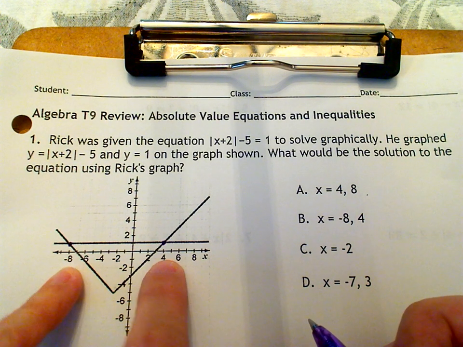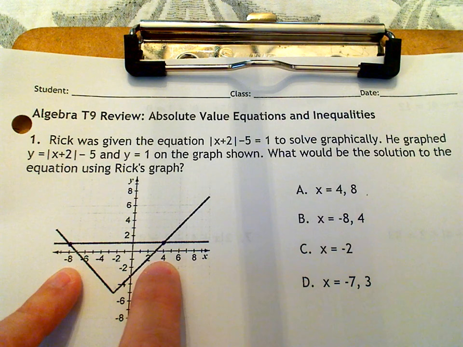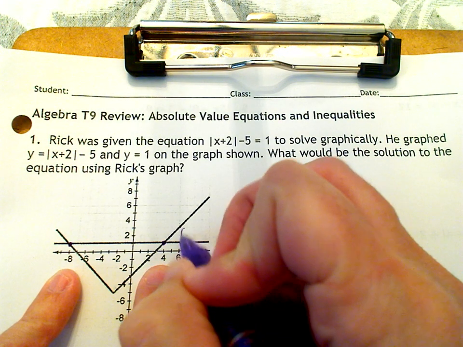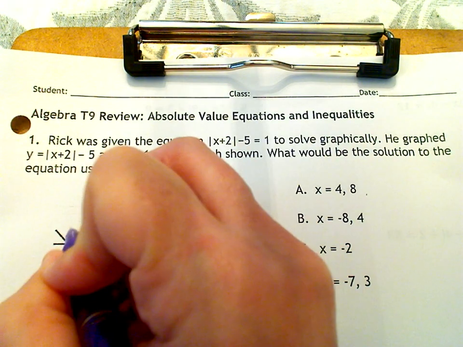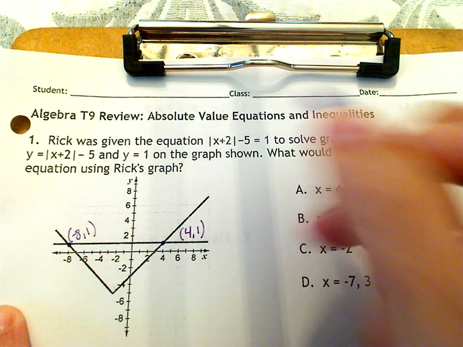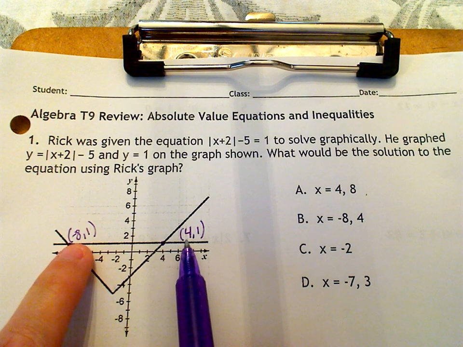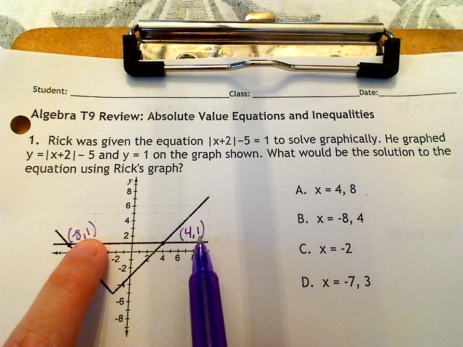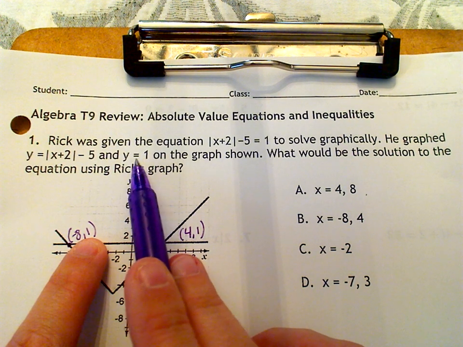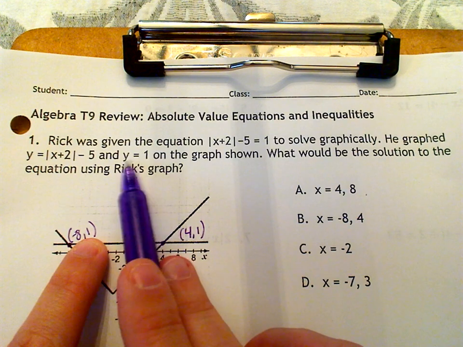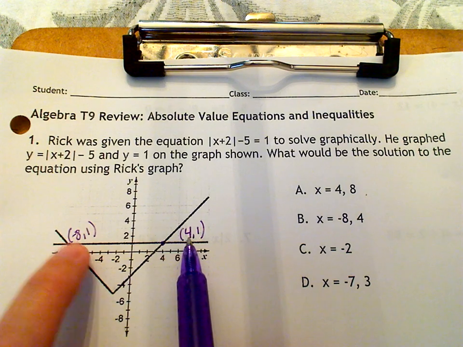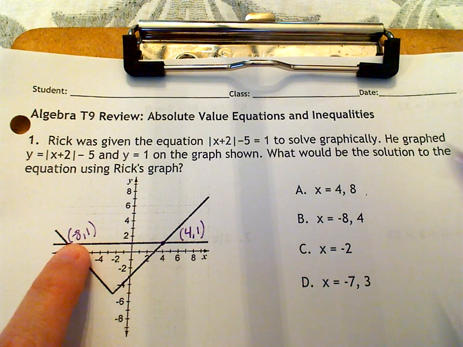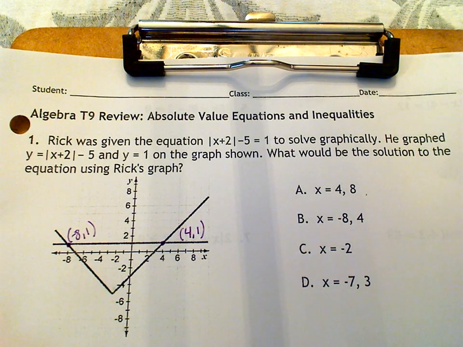Now, if you can't tell what those x values are, write the coordinate down. Let's look at the coordinate. This is 4, 1, and this is negative 8, 1. So the solution is the x values. The y value is going to be that 1 value, because that's where it's intersecting at y equals 1. So y is going to be 1, but the solution is what the x values are. So negative 8 and 4. So the correct answer then is B.